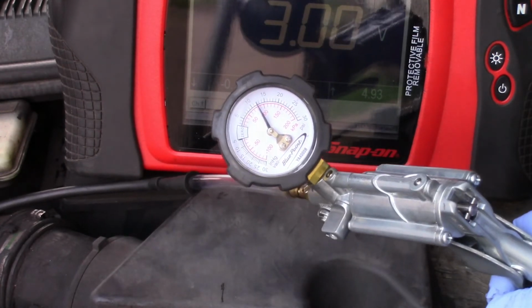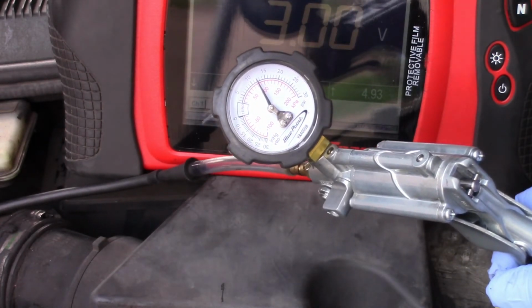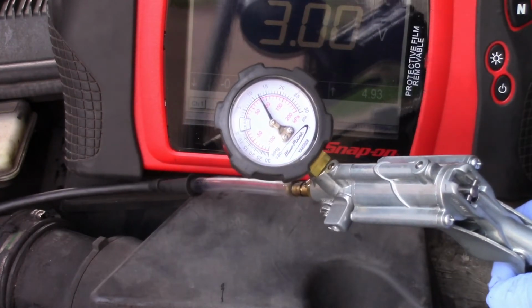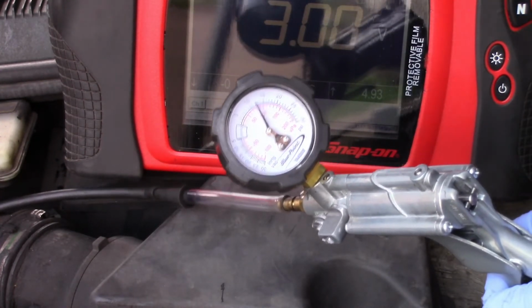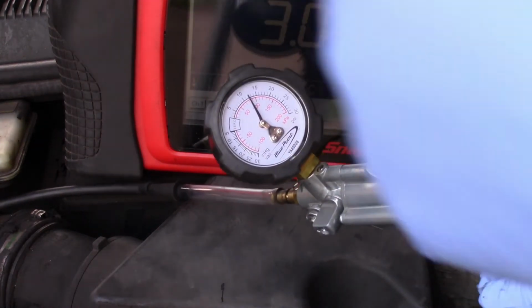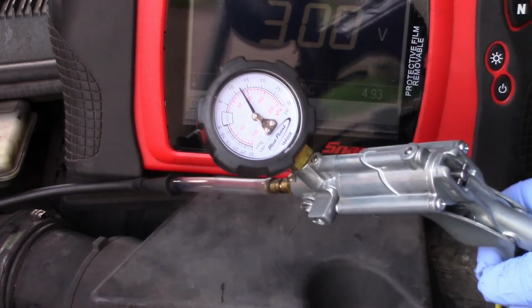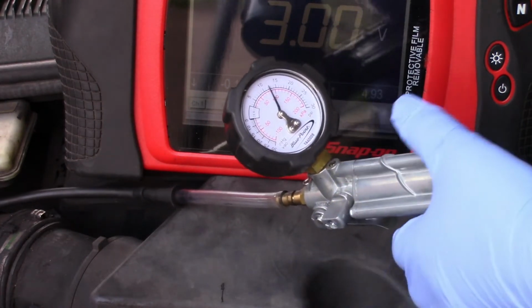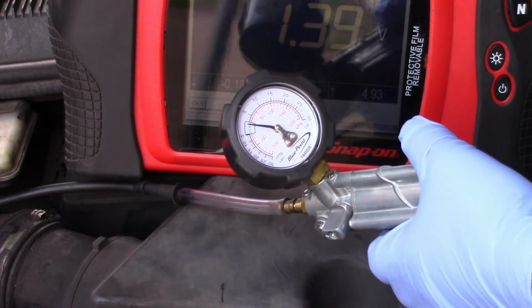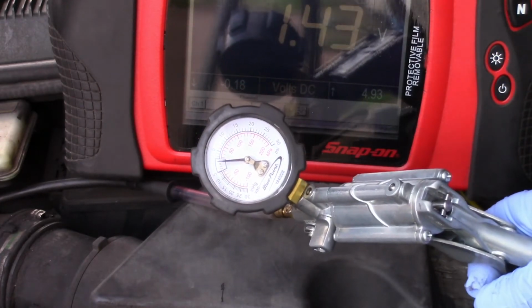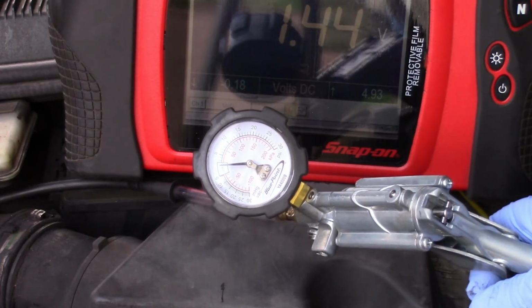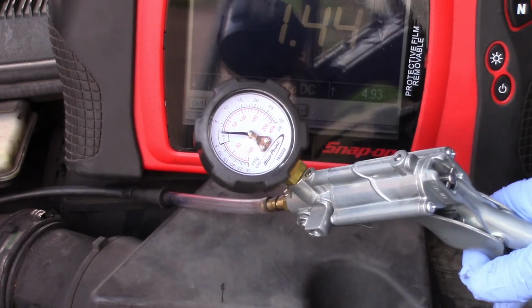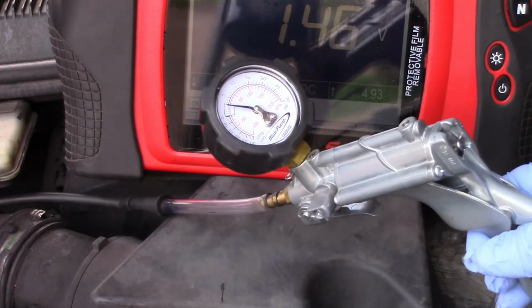So that proves the functionality of the map sensor, that the map sensor is properly functioning, but we have a problem somewhere on the signal wire between the ECU and the sensor. So now I'm going to release the pressure back to 0. As you can see, the voltage drops back to 1.44, and there is no pressure now.